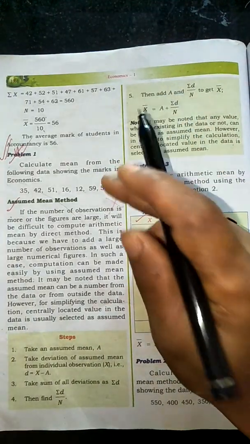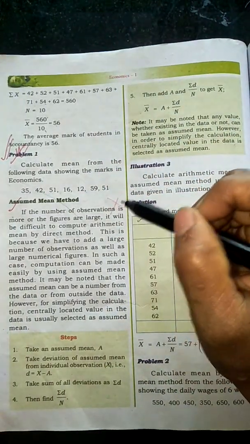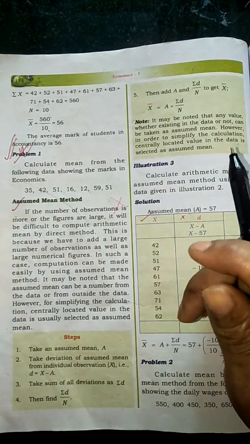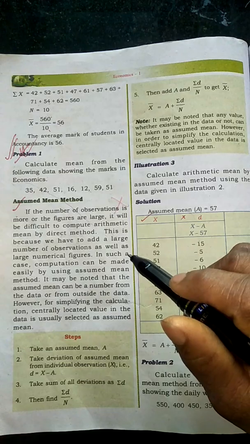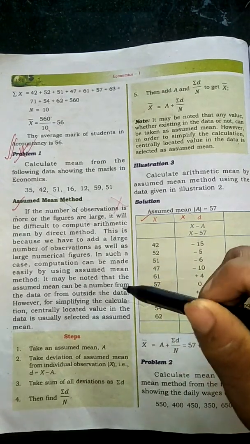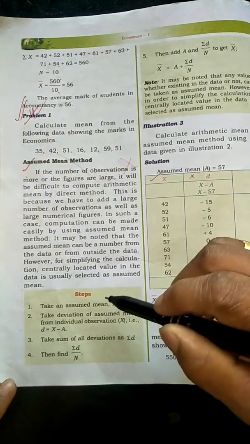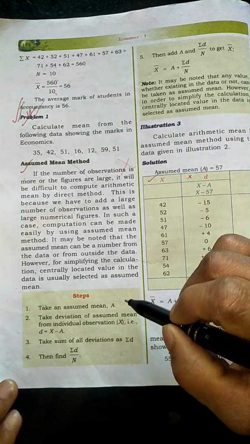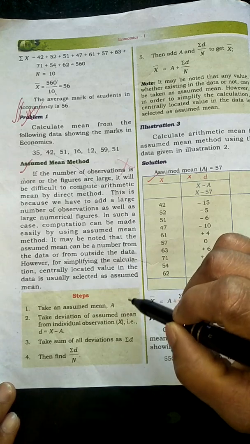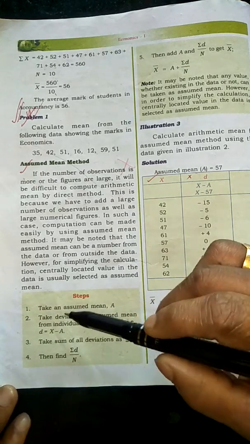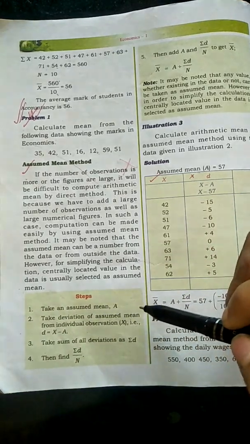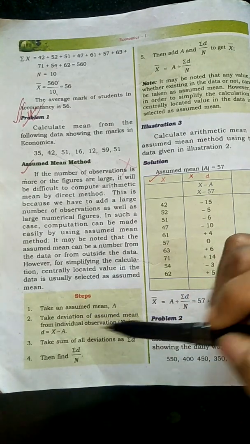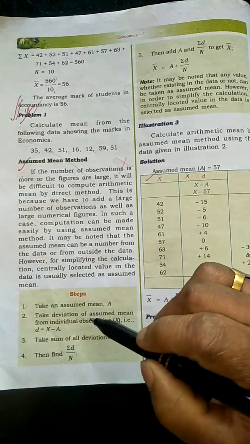Your next method: the first one was your direct method, the second one is your assumed mean method. Here you have to take an assumed mean. First you have to take the steps given here. First you take an assumed mean, denoted as a. A means assumed mean. Then take the deviation of the assumed mean from each individual observation. Individual observation means x, and d is x minus a.